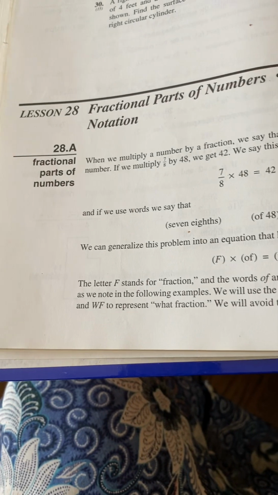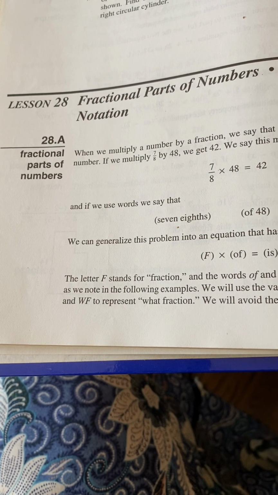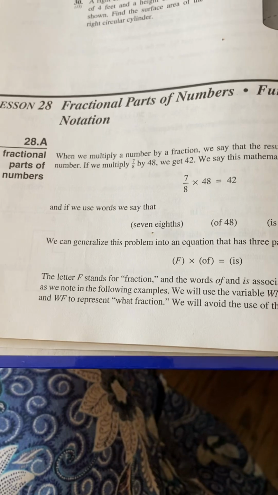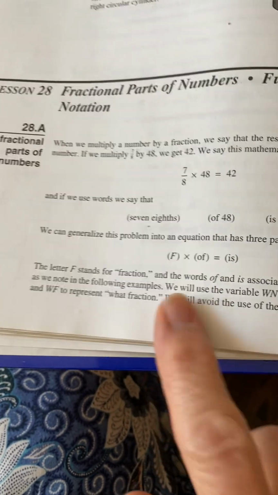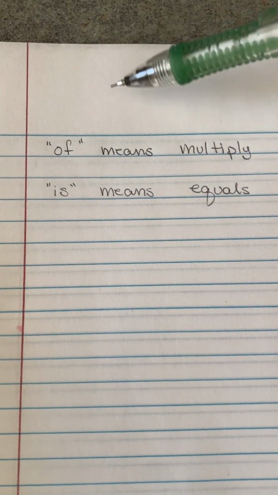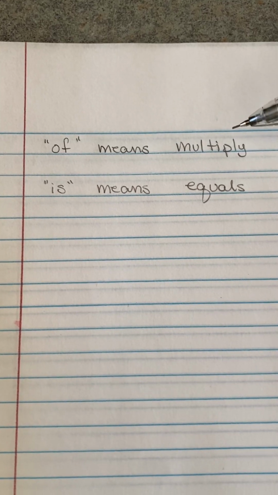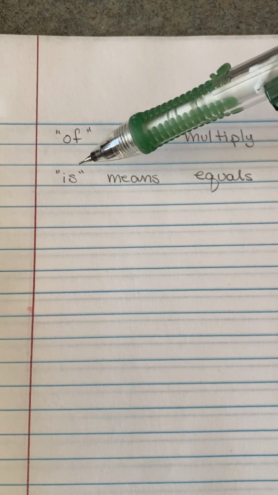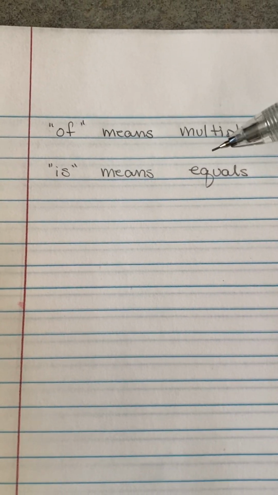All right, here's a little instructional video on lesson 28. The first thing that we want to address are some word problems that use the word "of" and "is." To put it simply, whenever you read the word "of," it means to multiply. And whenever you hear the word "is," that means equals.